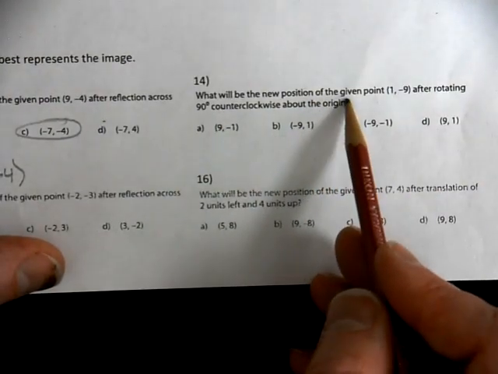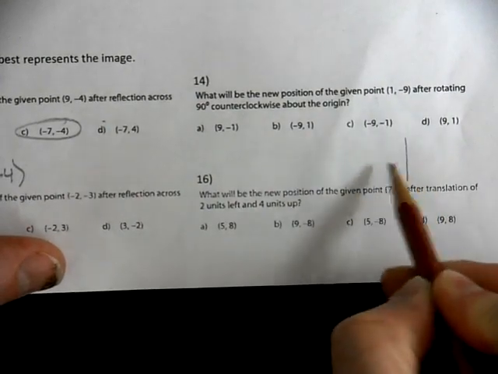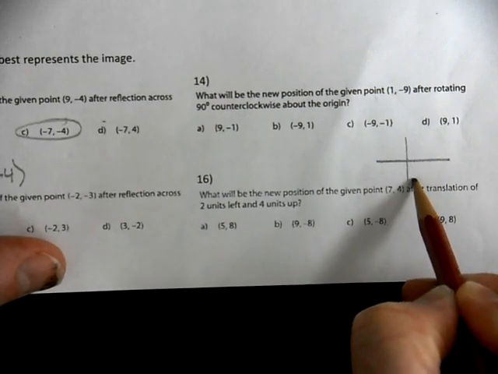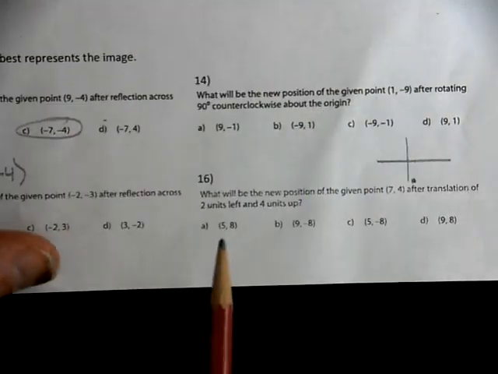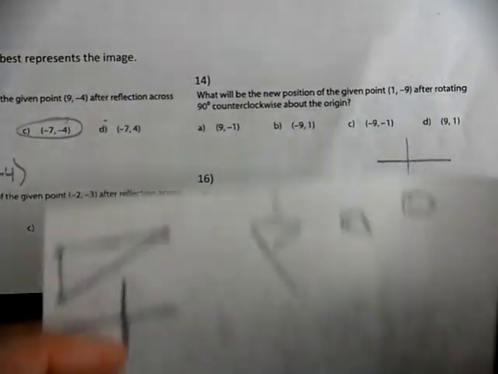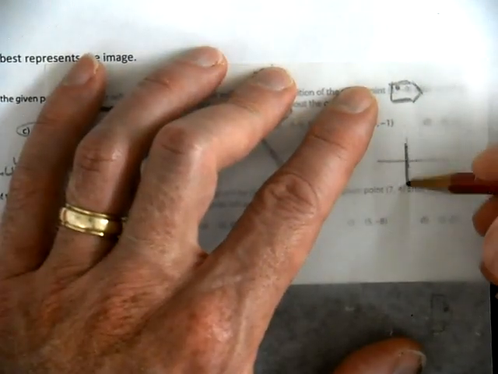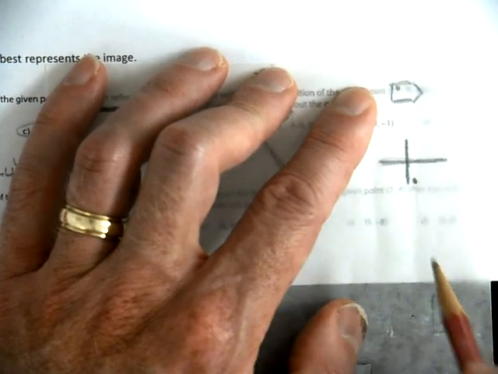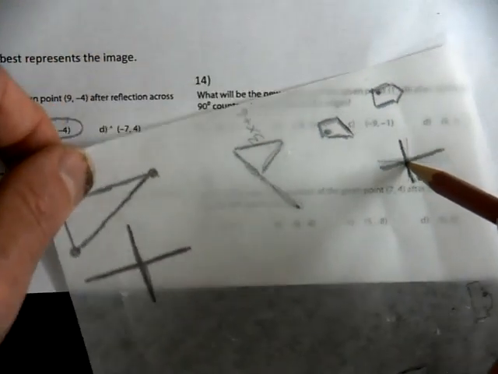What would be the new position of the given point, (1 over, 9 down), after we rotate it 90 degrees? Well, let's see if we can make some sense of this. This is what you need to visually be thinking. You can turn your paper and have an idea. Tracing paper kind of makes it fun. So I'm going to rotate the paper 90 degrees.